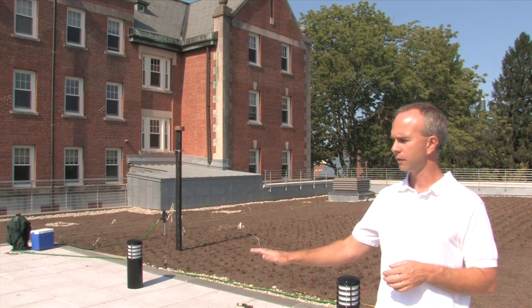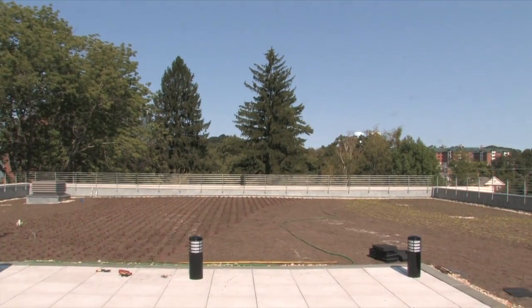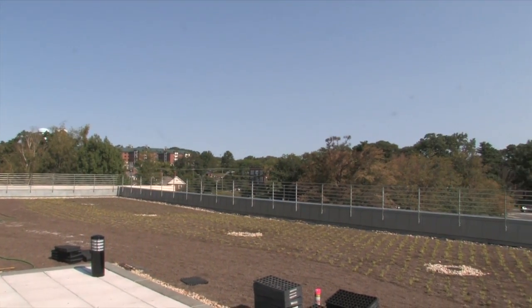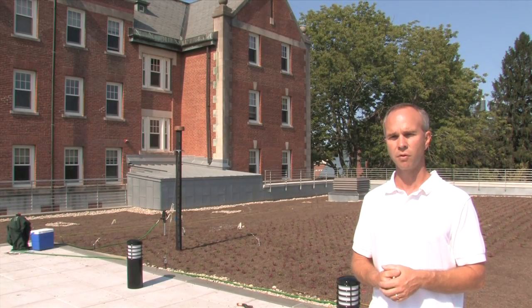So we have a very nice sitting area out here. This is going to be a great place to come and take a look out at the campus and enjoy the surrounding area here. There's classroom space below this building, so it's definitely multi-purpose. Another great example of UConn's commitment to low-impact development.